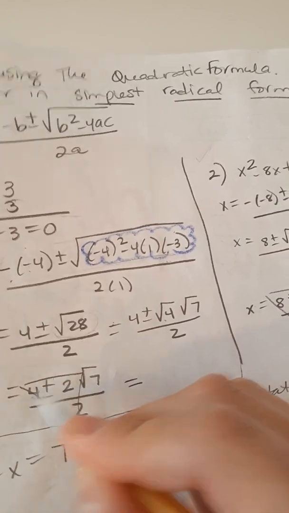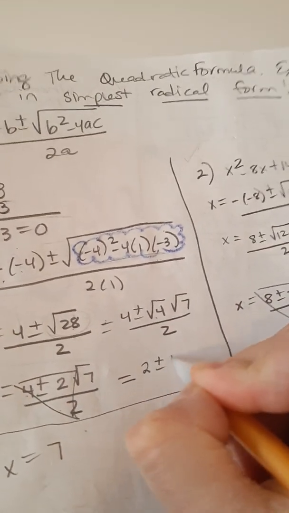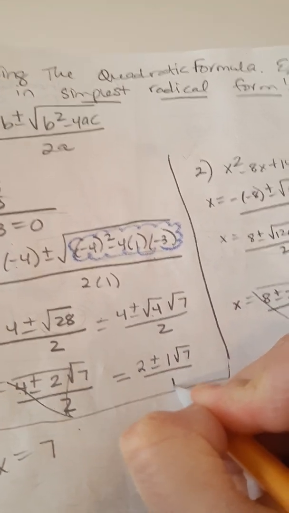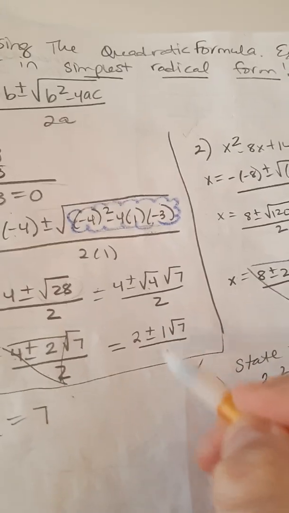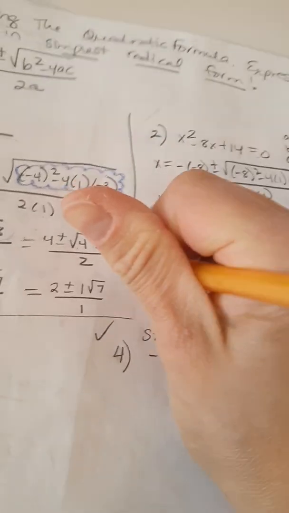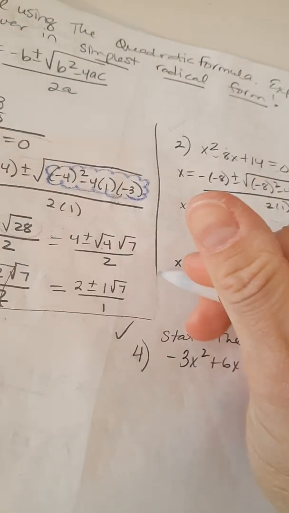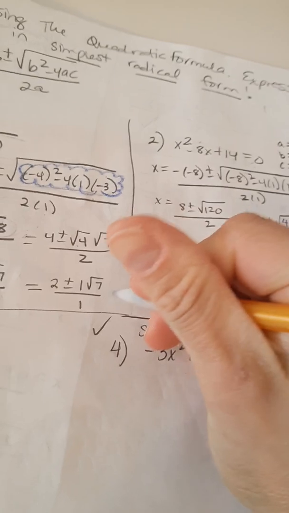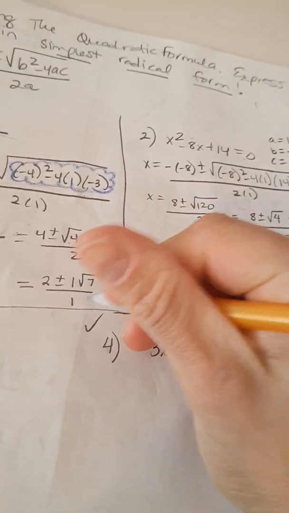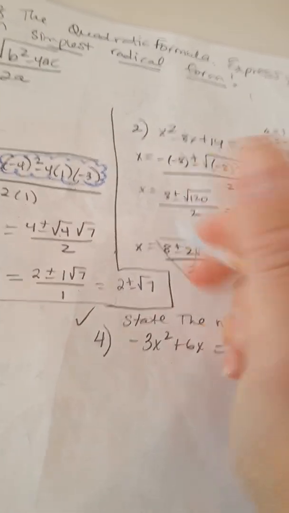So 2 divides into all 3 of them. So you get 2 plus or minus 1, radical 7 divided by 1. No, you do not have to put the ones there. I miss you guys. I miss hearing all these questions. Hope that today's a good day. So technically your final answer can be left like that, or you can just simplify and say this.